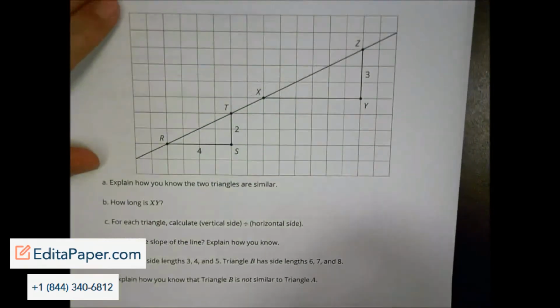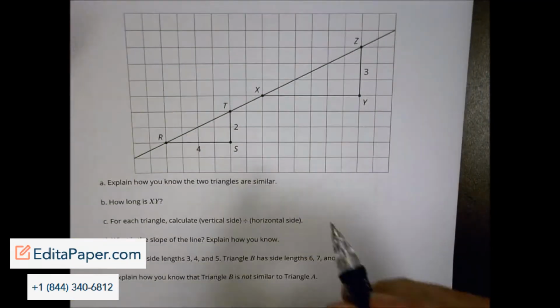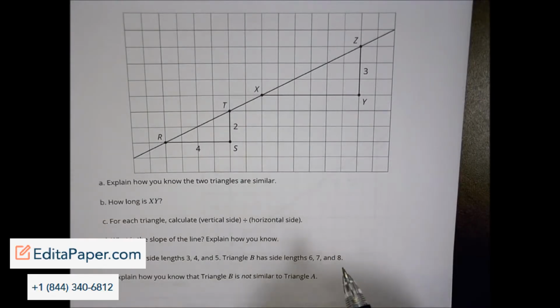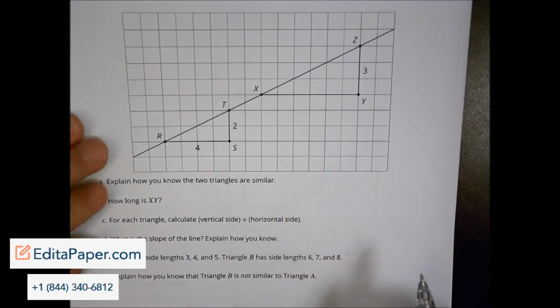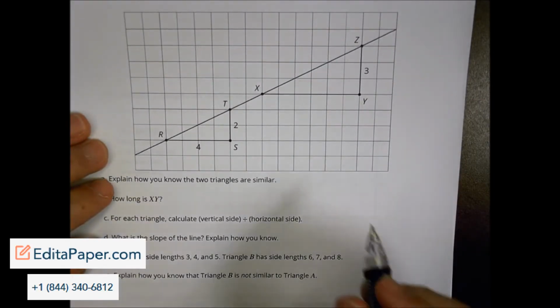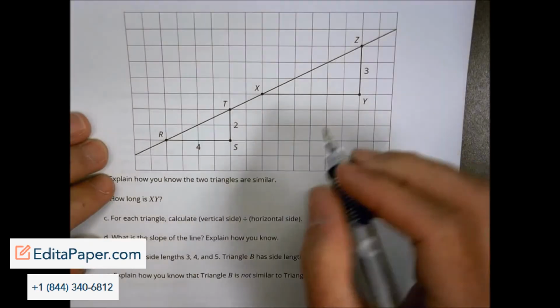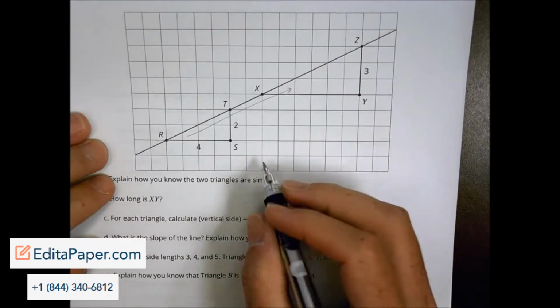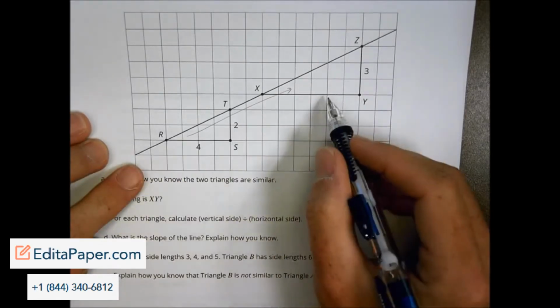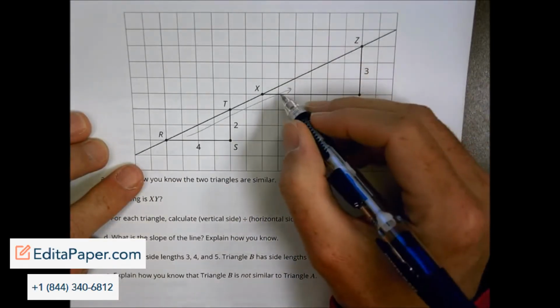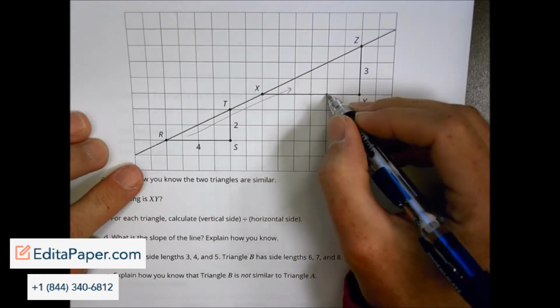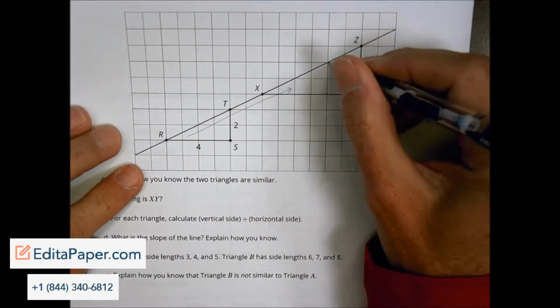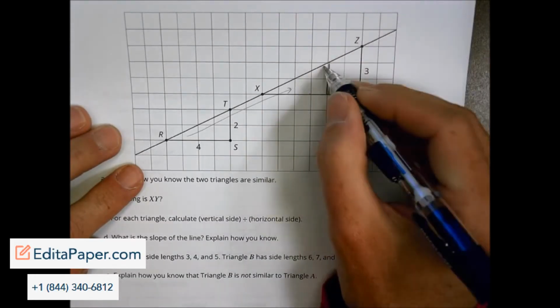Next one, the figure shows 2 right triangles, each with its longest side on the same line, which is what we've been looking at here. Same line, same line, same line. Looks great. Okay, how do you know the triangles are similar? Well, we know it's similar because we can translate r to x, right? We could translate it and move it right there. If we were to translate it, we would say it's 1, 2, 3, 4, and 2. It would fit right here in this space if we want to do that.